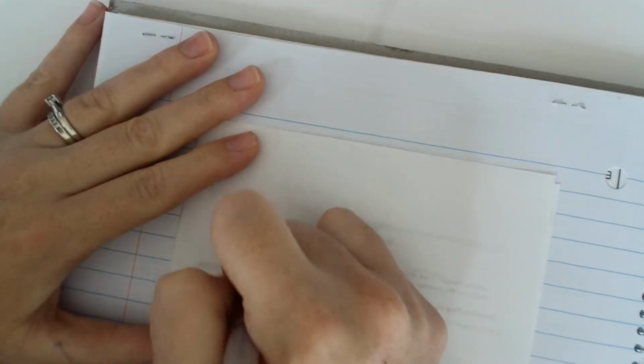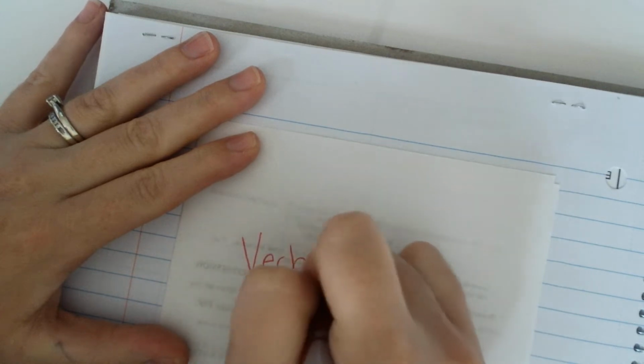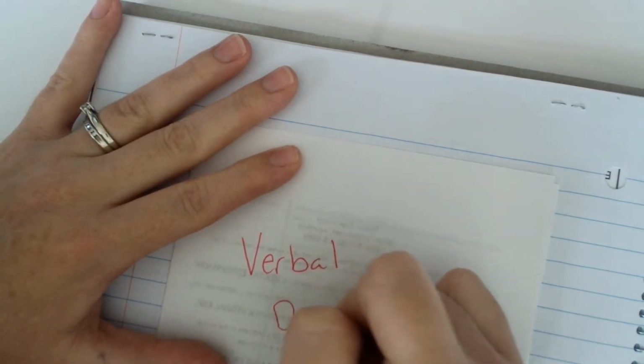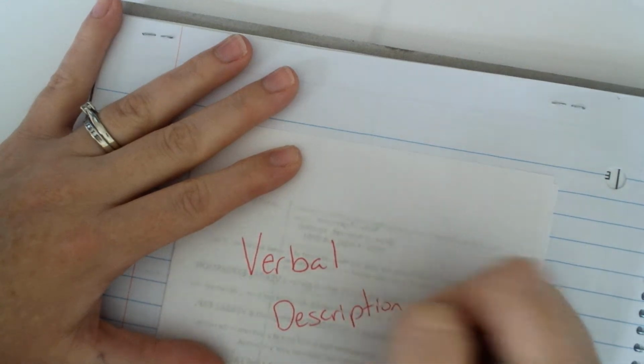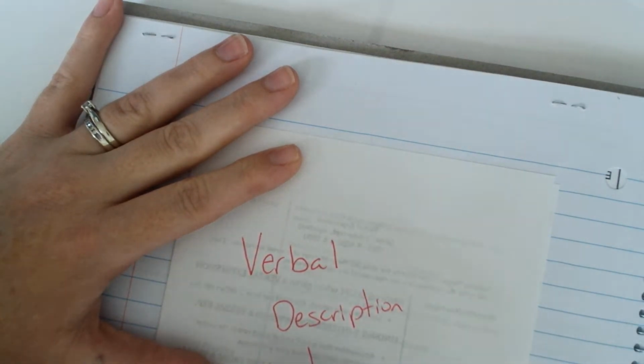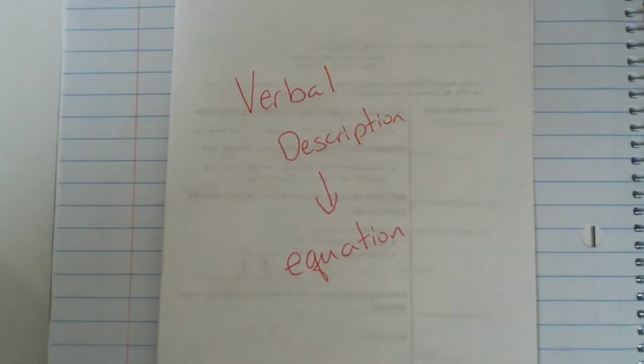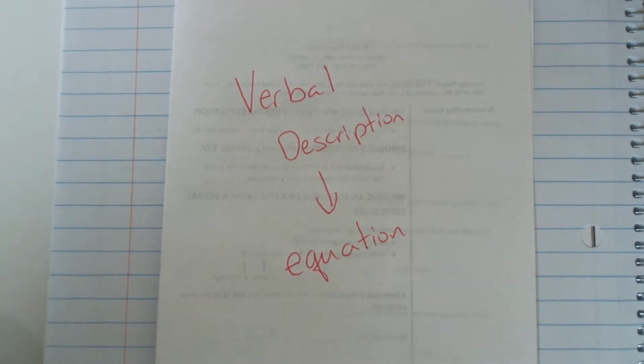Go ahead and fold this in half. And right here, you're going to write verbal description to equation. Write that down so you know what these notes say. And then I'd glue them in when I'm done if I were you, so you can write on both sides of the page easily.